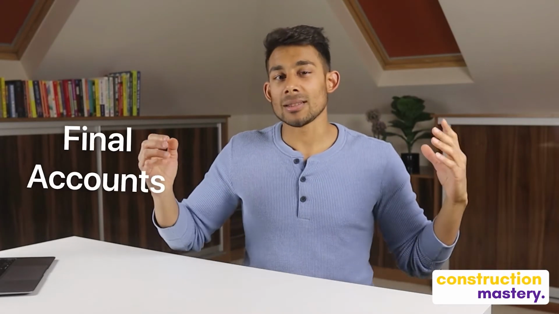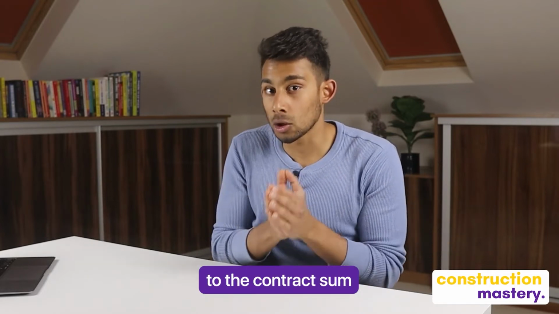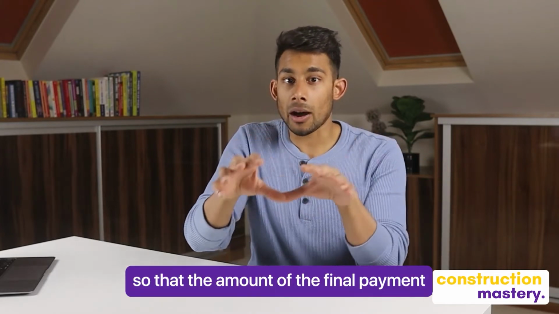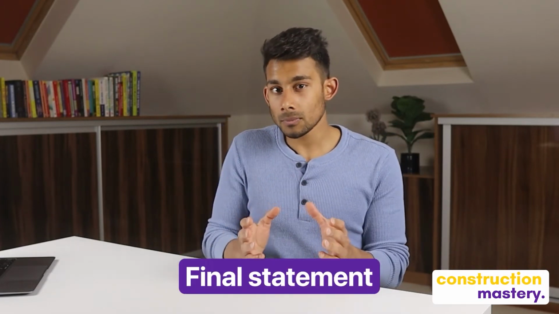Okay, so back to final accounts. Preparing the final account is the process of calculating and agreeing any adjustments to the contract sum so that the amount of the final payment can be determined. As simple as that. I hope you guys are with me. And the amount of the final payment is then set out in the final certificate or final statement.